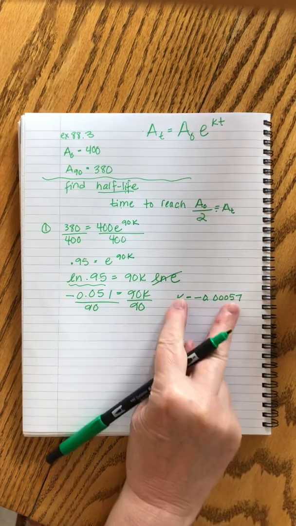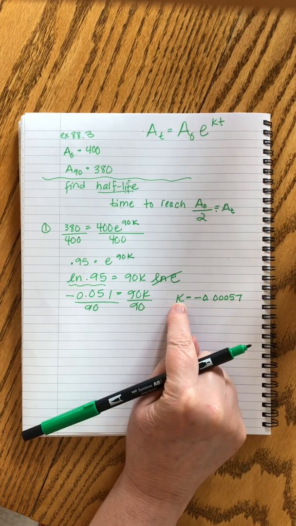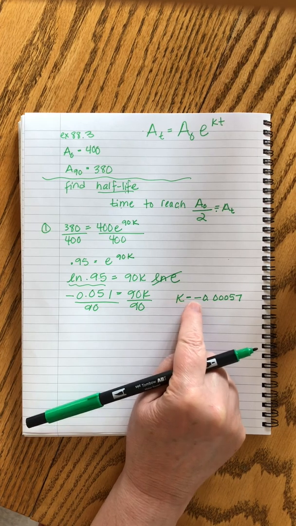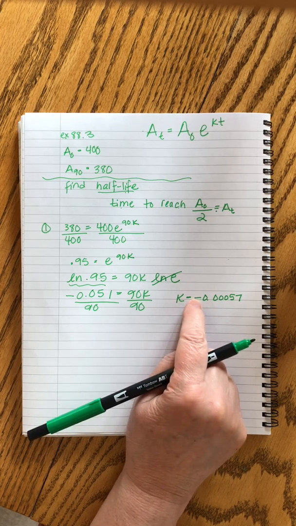Okay? This is how we know we have a decay also, is that our constant is a negative. That's going to make our numbers get smaller, right? That negative exponent means take the reciprocal.